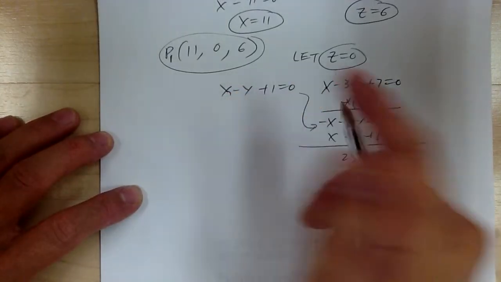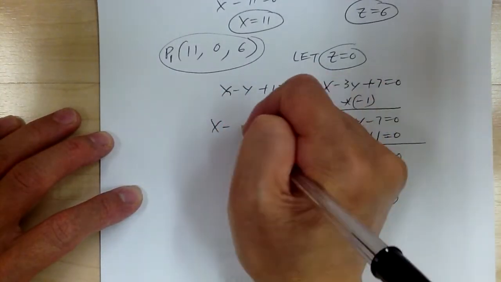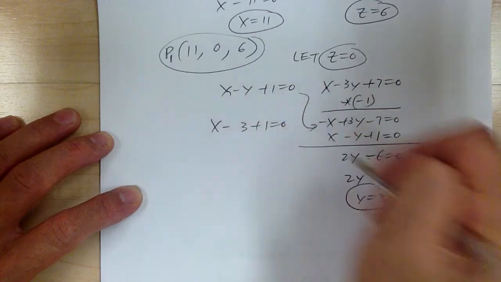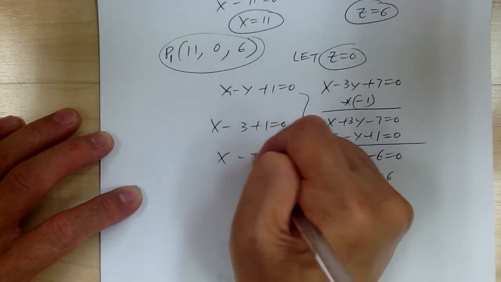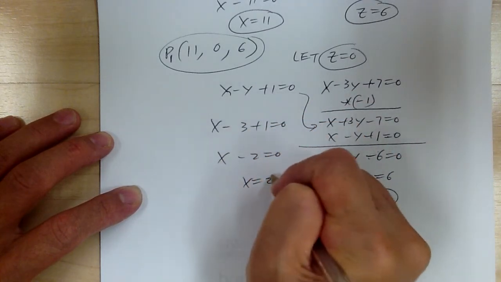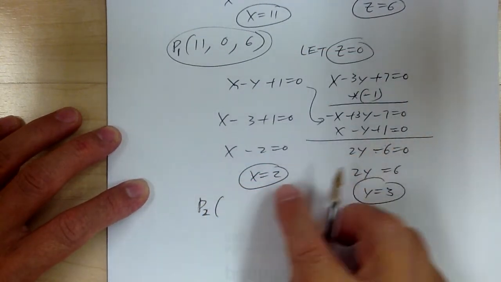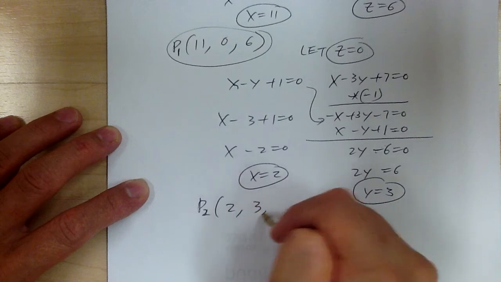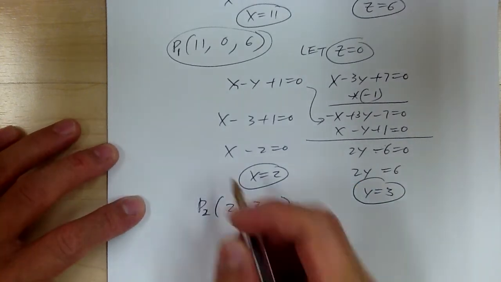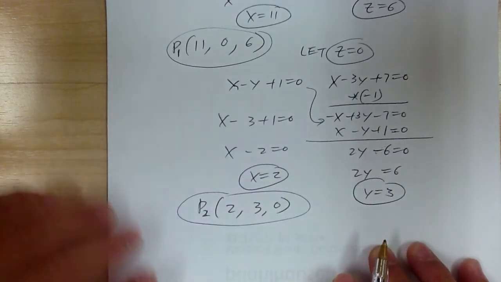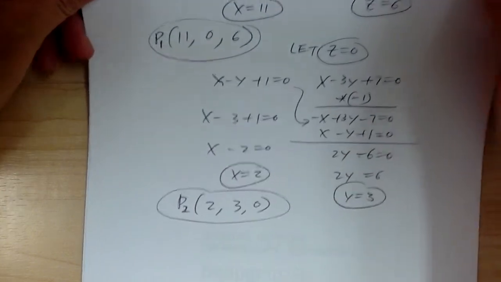Now substitute back in here. So I get x minus 3 plus 1 equal to 0, so I get x minus 2 equal to 0, so x equals 2. So from here, my P2 is going to be 2, 3, and 0. Once I find these two points, I can go on to numbers 9 through 15.